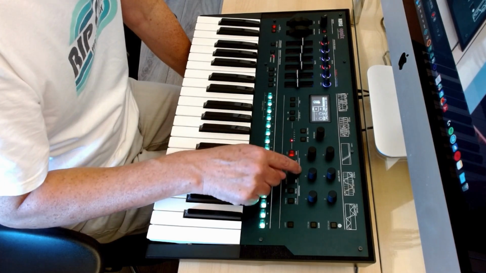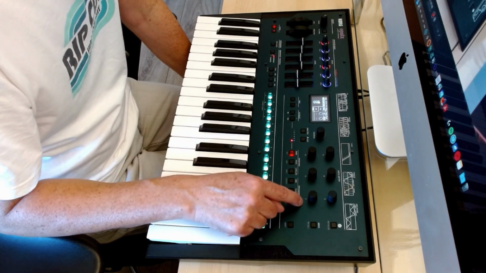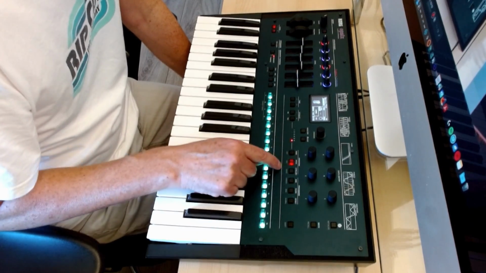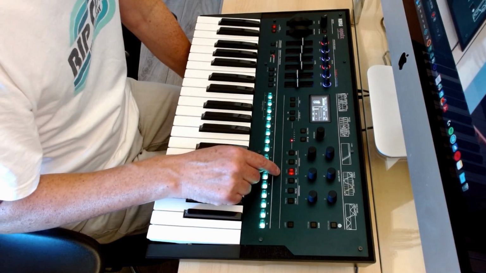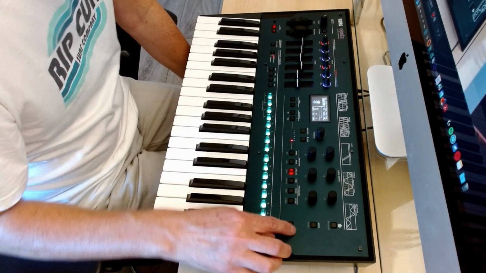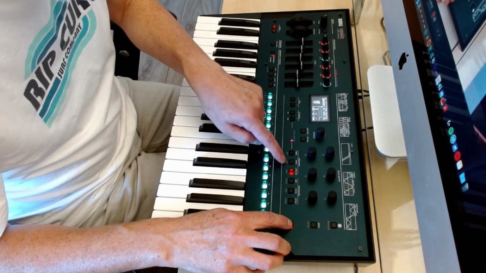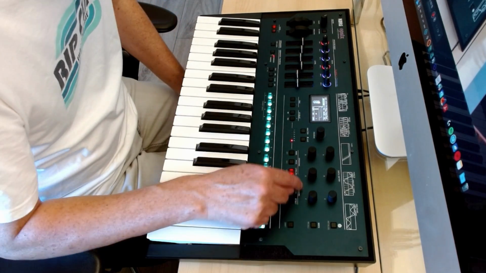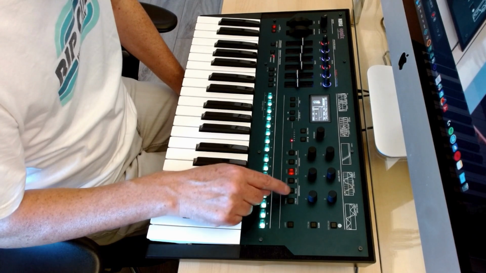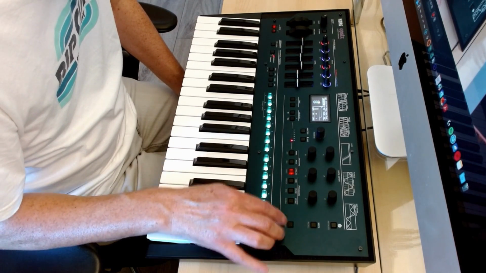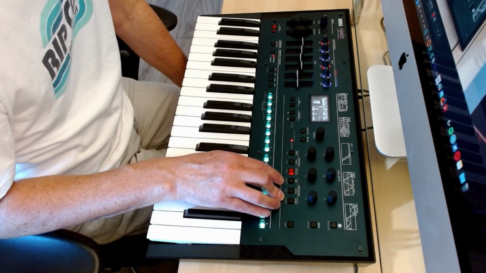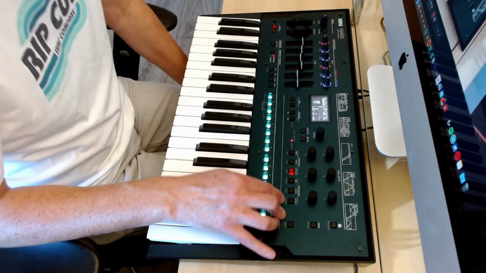So you've got 3 buttons for the operators and 3 for the processors. We've got mode, pitch, and level EG for the operators. Below that, if we shift, you've got ARP, sequence, and voice. Then processors, we've got mod, filter, and effect. And below that, with shift, you've got VPatch, which is virtual patch, MISC, and the global settings.